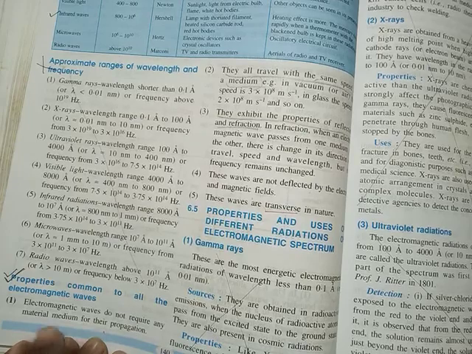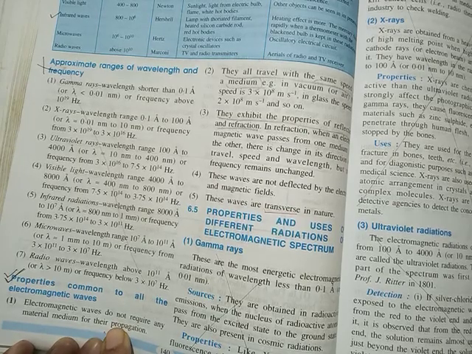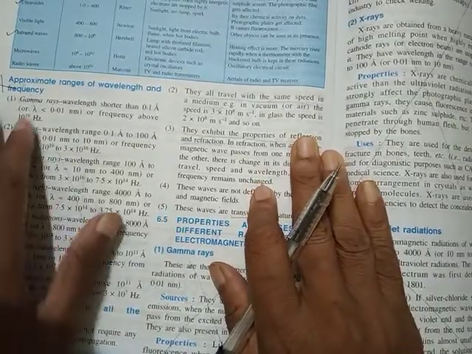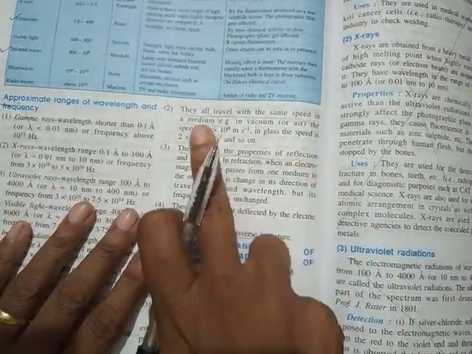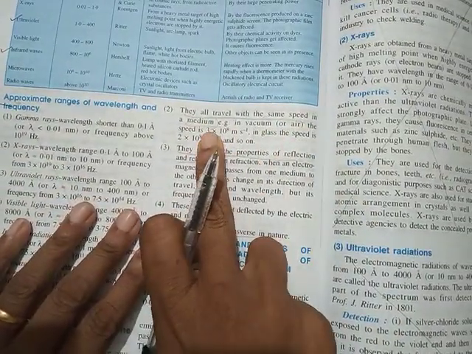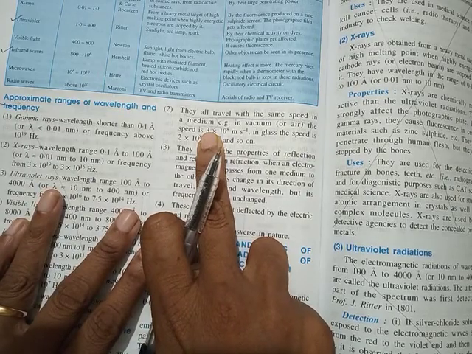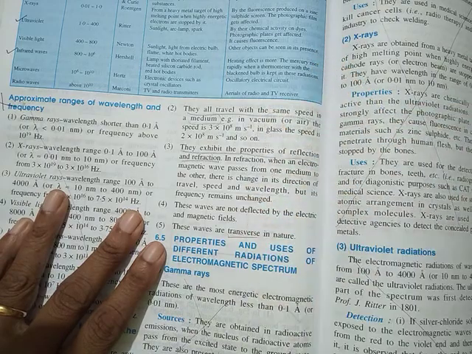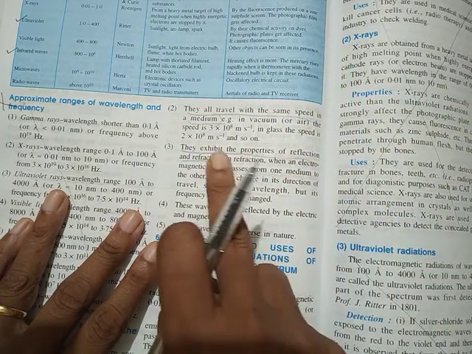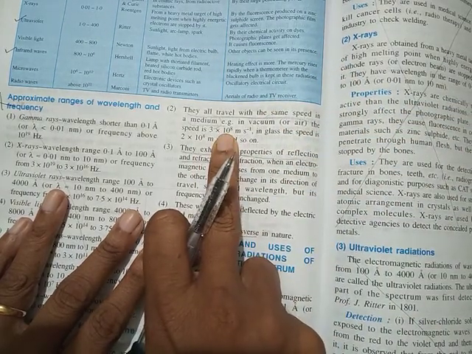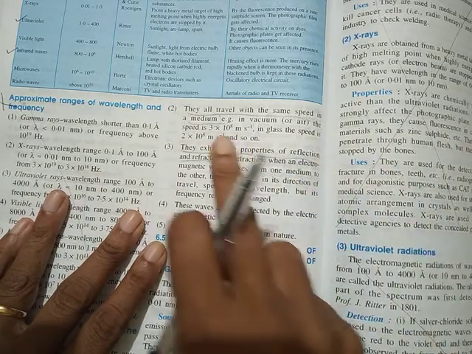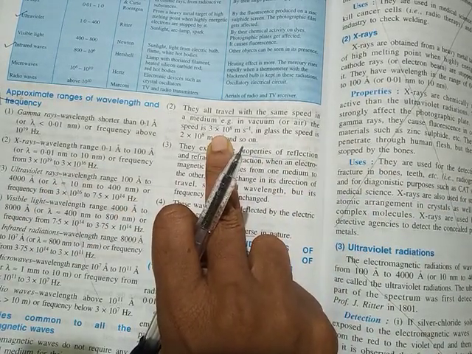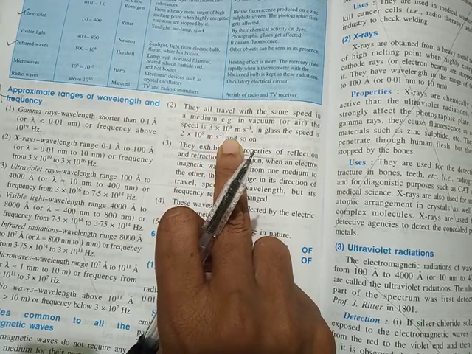They do not require any material medium for propagation. That's the reason why sunlight is able to travel through space and reach the surface of Earth. They all travel with the same speed in a medium. Electromagnetic waves, the frequency, wavelength and all may be different, but the speed is the same. Speed in air or vacuum will be the same as that of light, 3 into 10 power 8 meter per second.